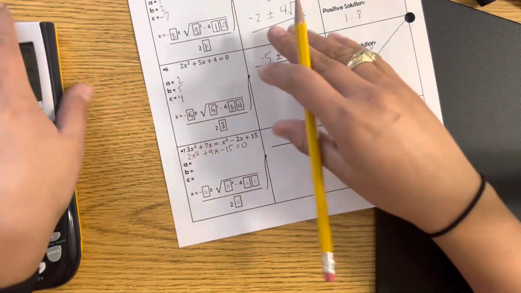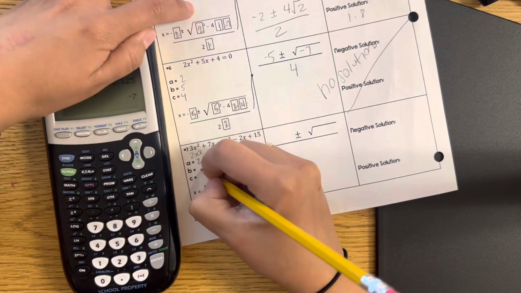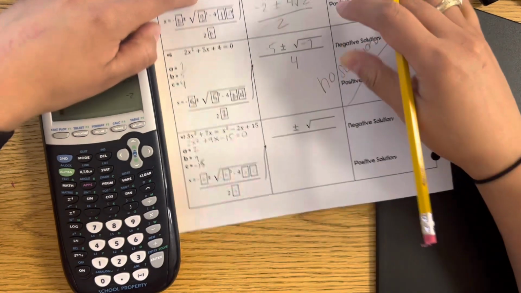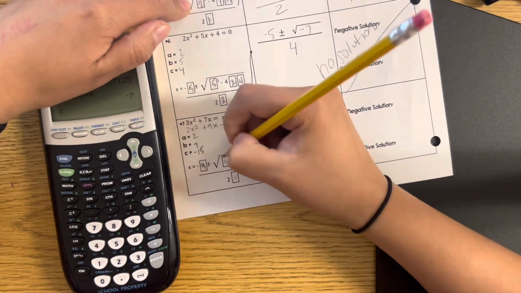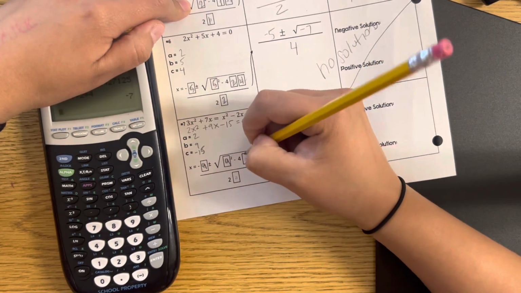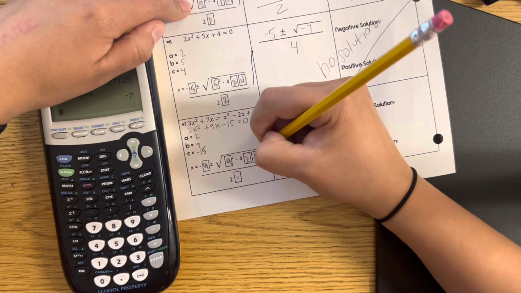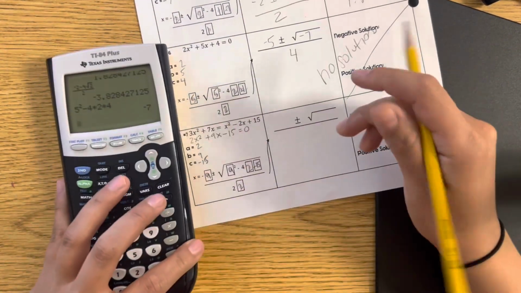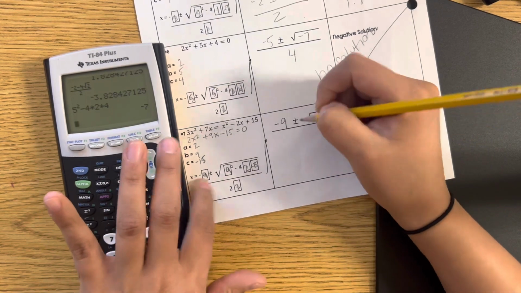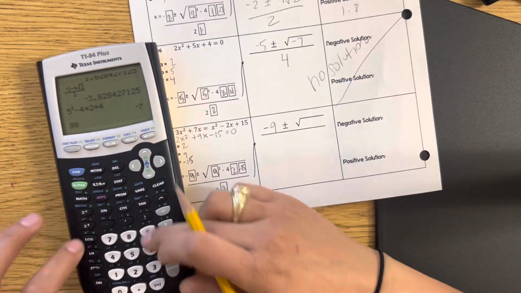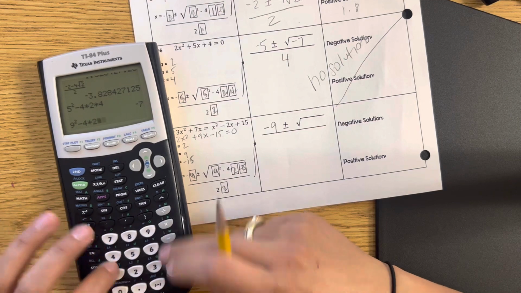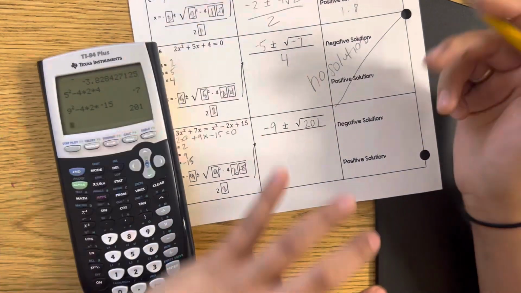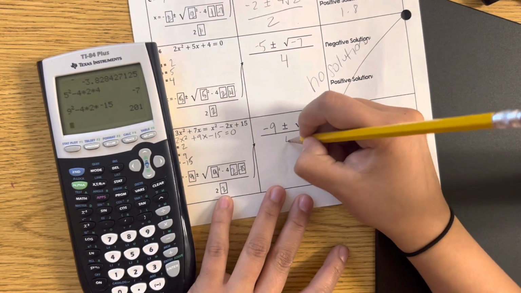Okay, so steps involved, got to be careful. So A is 2, B is 9, C is negative 15. That's why it's important you watch your signs. So B is 9, 2 is A, C is negative 15, 2 is A. And then I plug it in. Let's simplify it. So negative 9 plus or minus the square root of 9 squared minus 4 times 2 times negative 15. I get 201. Since it is positive, I know I'm going to get some solutions. And then 2 times 2 is 4.